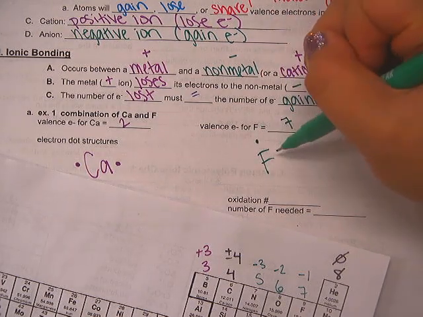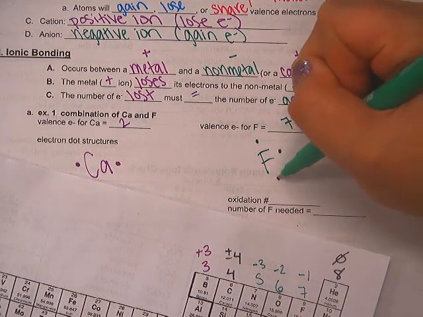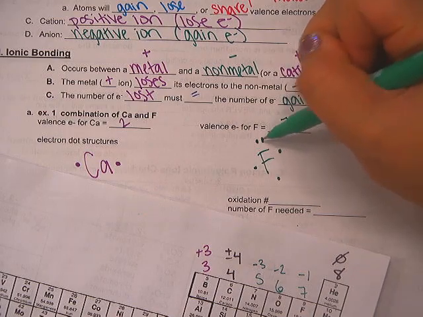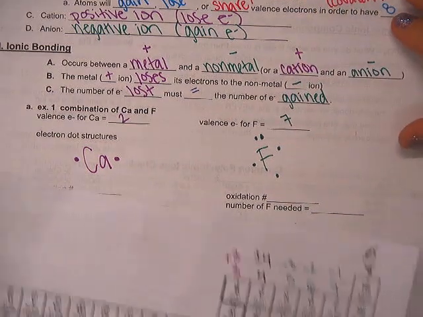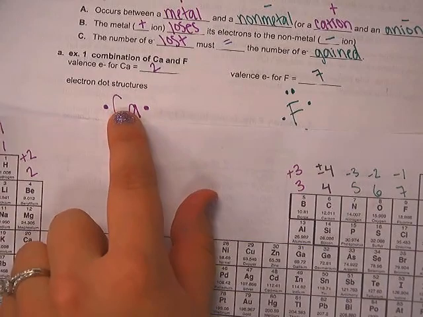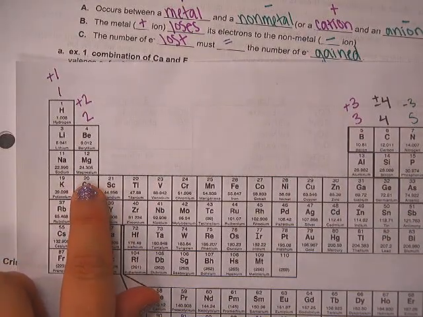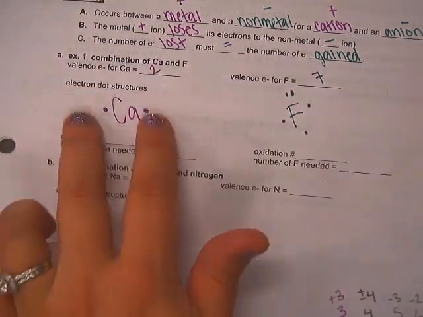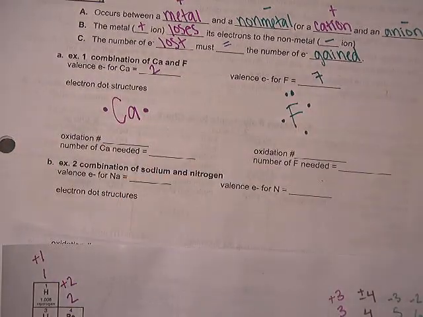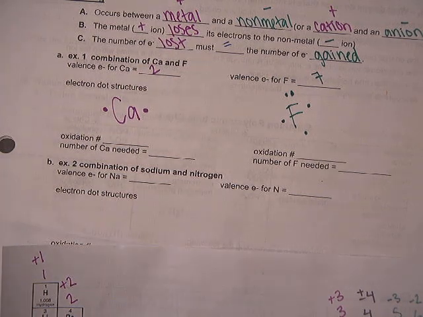This is also a reminder that it's only valence electrons that participate in bonding. So when I look at these elements, for example, calcium, normally as an atom, calcium has 20 protons and 20 electrons, but it's only those 2 valence electrons that are going to participate in bonding. All of the other 18 that are in lower energy levels are going to stay that way. They're already full, so those don't need to move around in any way.